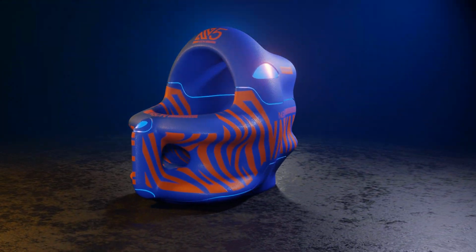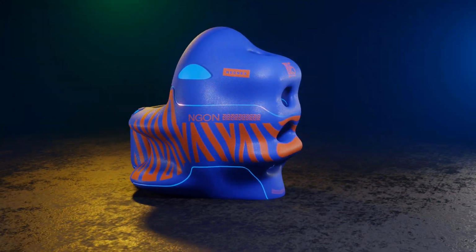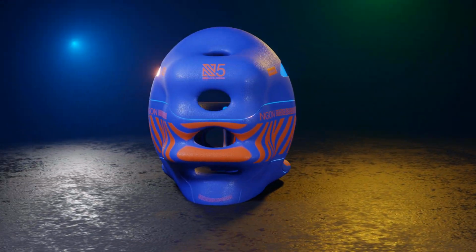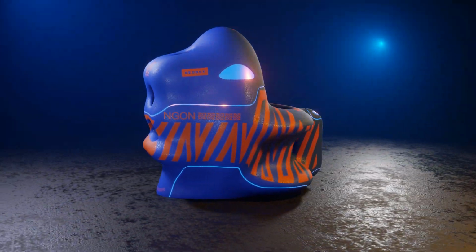Today I want to talk about something I just discovered, and that is the power behind using multiple UV maps to create decals on your model. What am I talking about?